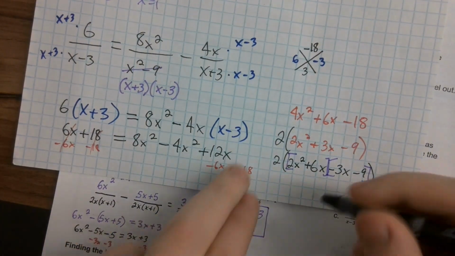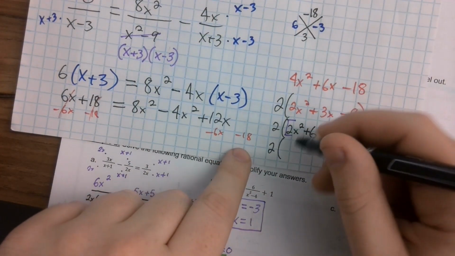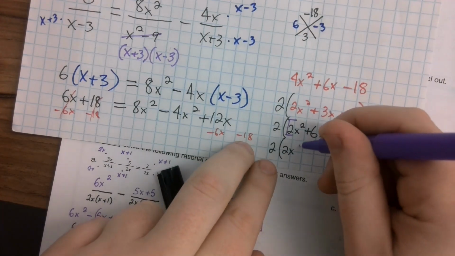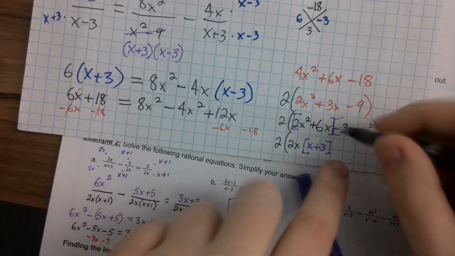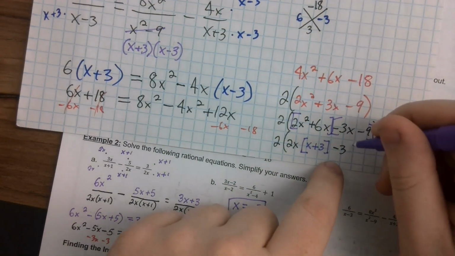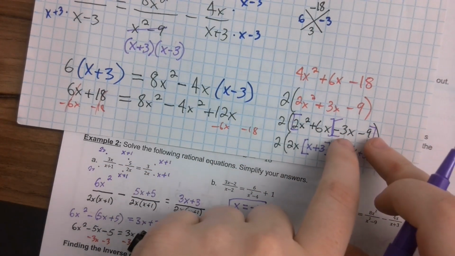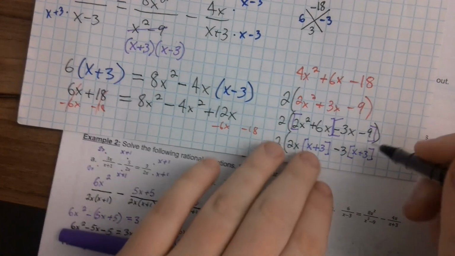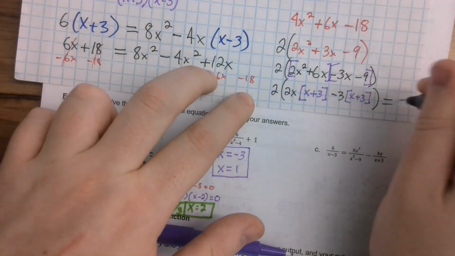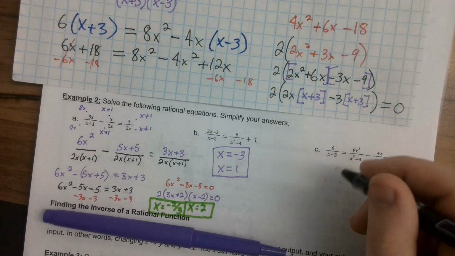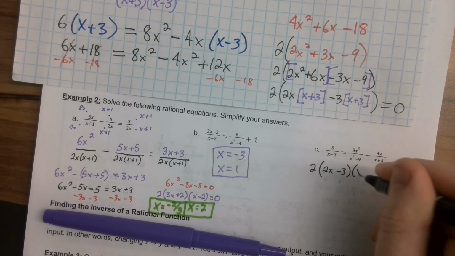This here will give us 2 times the quantity, 2x, parenthesis or bracket if you're using brackets, x plus 3, minus 3, brackets, x plus 3. Since we were able to take 2x out of these two and negative 3 out of those two. This means that our factored form for this problem is as follows. 2 times 2x minus 3 times x plus 3 equals 0.